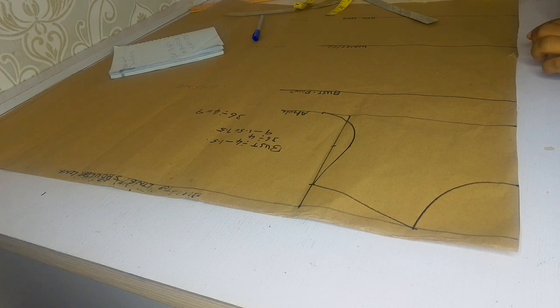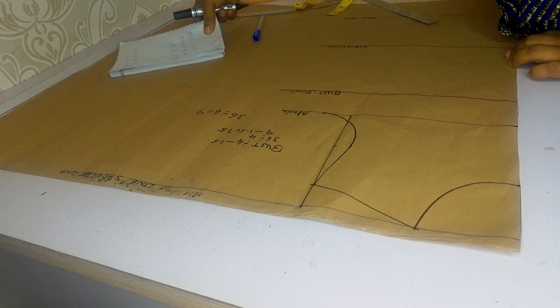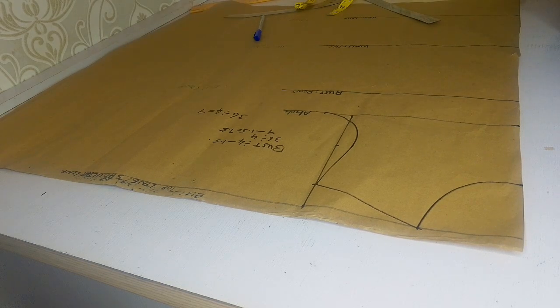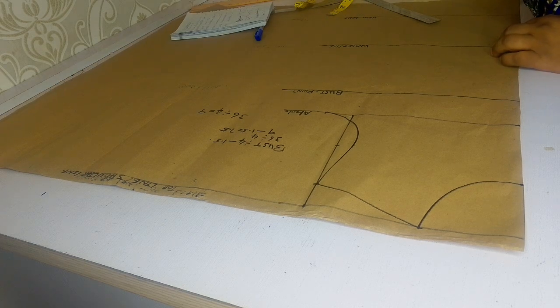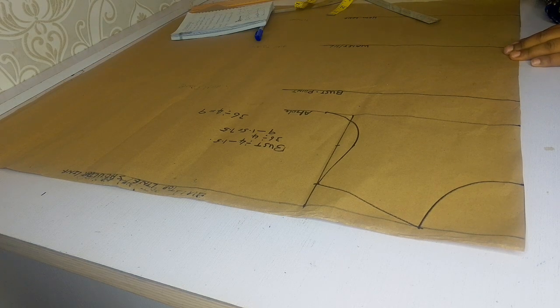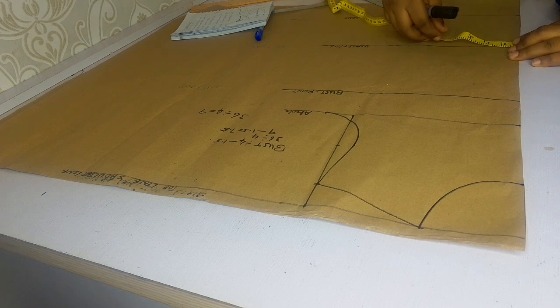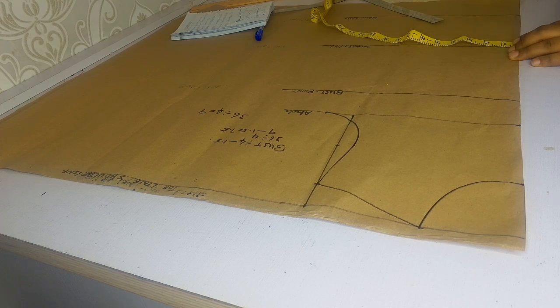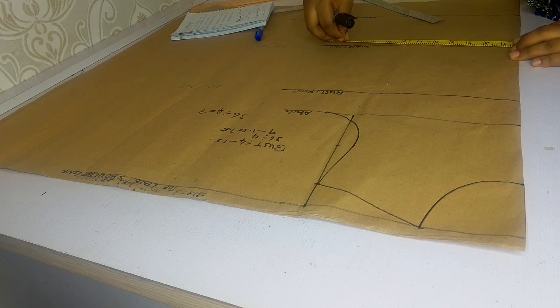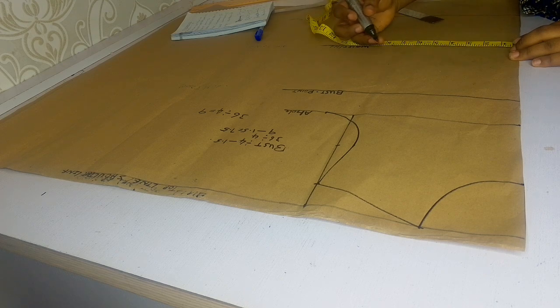Now, what we'll do next is to take our waist measurement. Our waist measurement is 27. We are still going to divide 27 by 4. It's going to give us 6 3/4. 27 divided by 4 will give us 6 3/4.